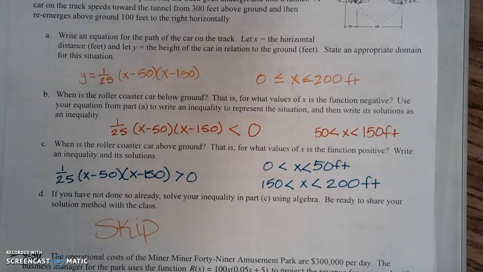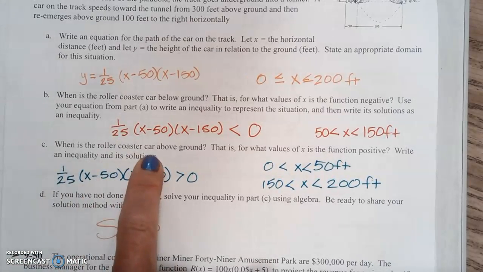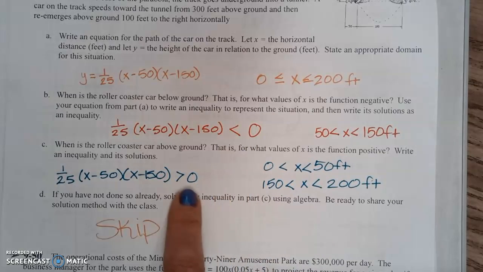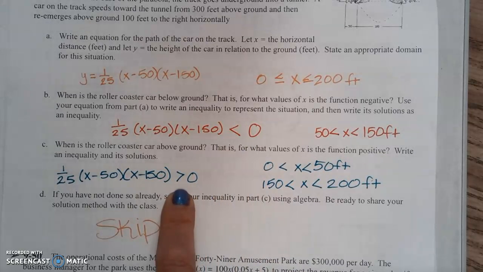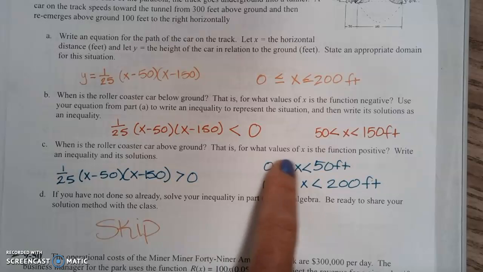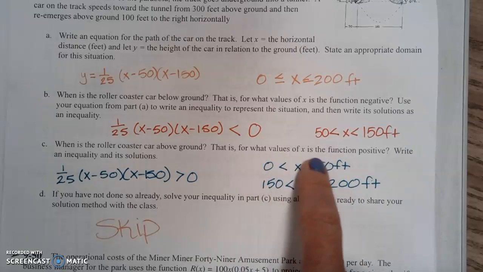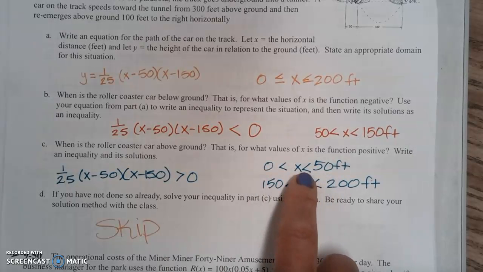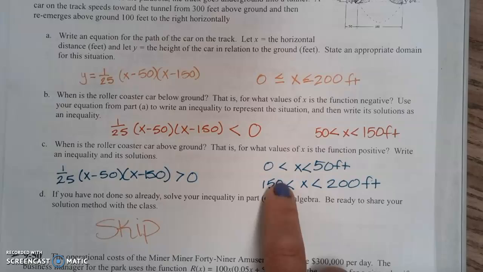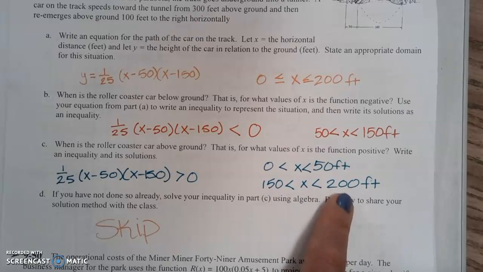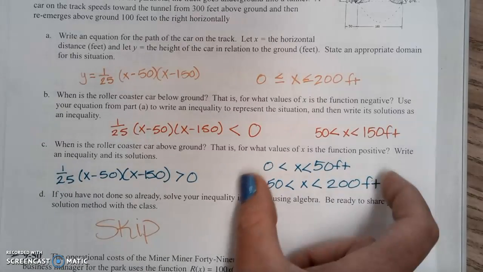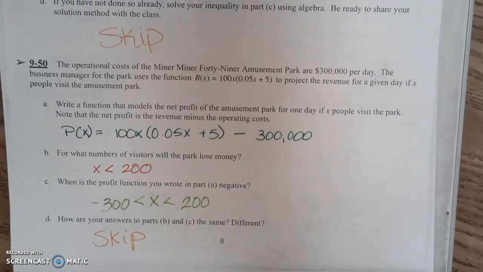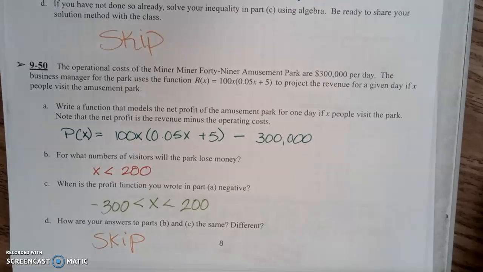Right? Part C. When is the roller coaster above the ground? So this one, we're going to flip that sign to greater than 0. And what are the values? For what values of x is this function positive? When it's between 0 and 50, and 150 and 200, that's going to be the range of those. Part D, we're going to skip and move on to question number 50.